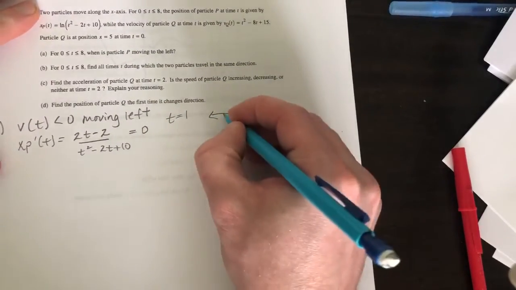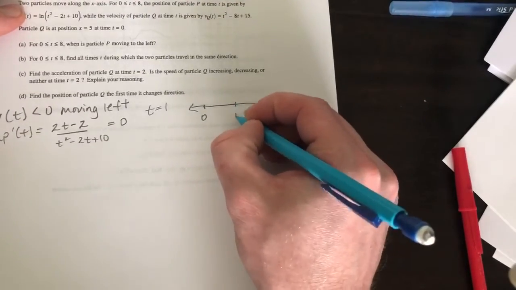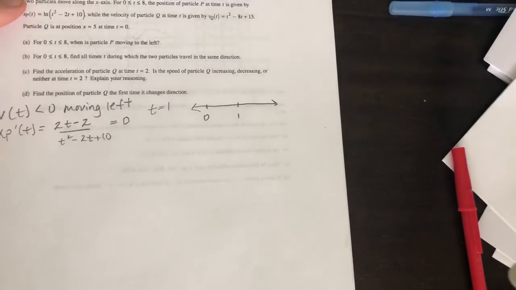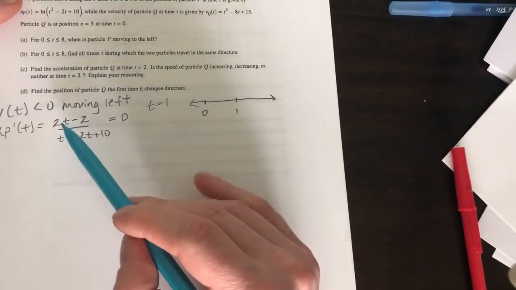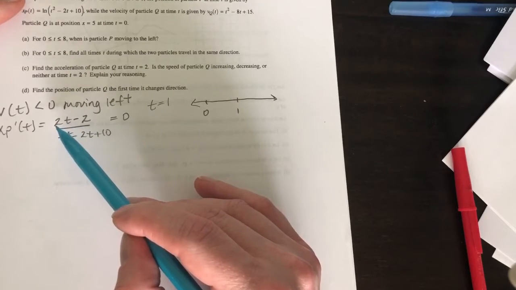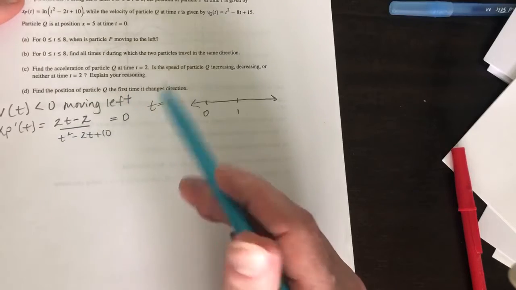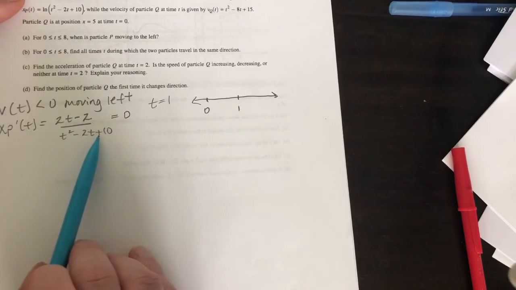So we go into our little number line. Now I'm going to plug in a 1/2. 1/2 times 2 is 1, and 1 minus 2 is a negative. If I plug in a 1/2 down here, I should get a positive.